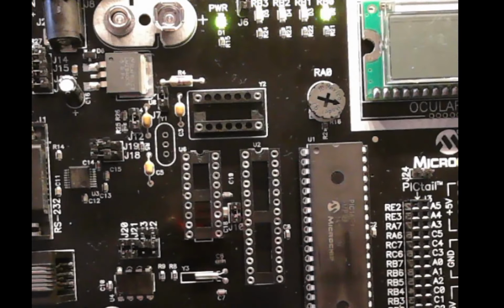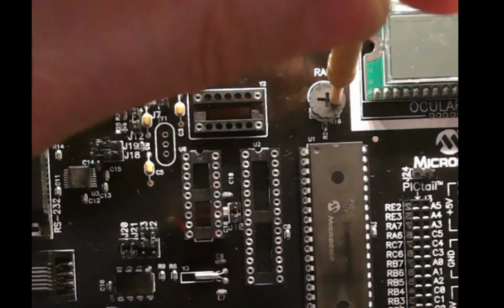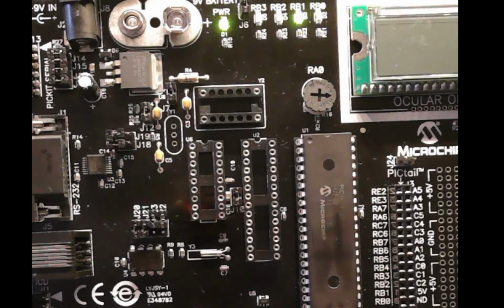I'm going to rotate that potentiometer like this, and we are going to see the LEDs. I'm going to have to be careful about how I do this, because it will ruin the impact if you can't see the LEDs whilst I'm doing it.